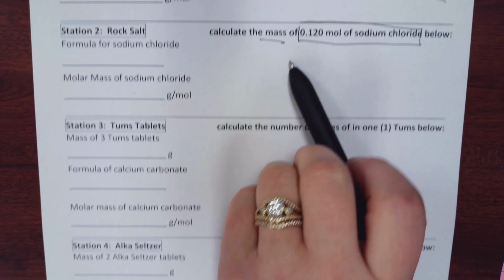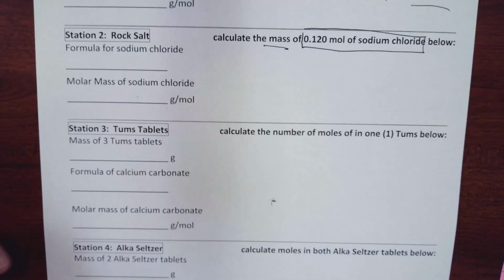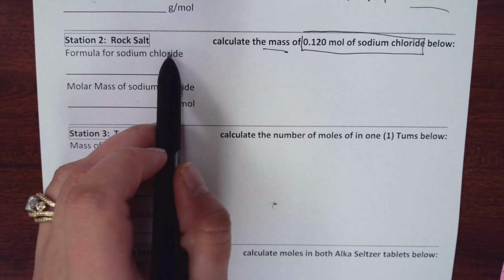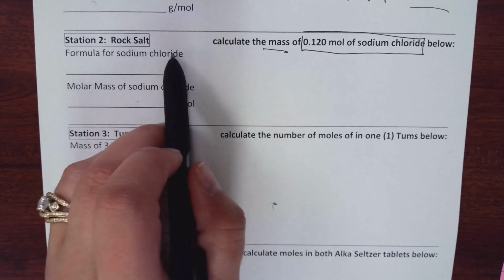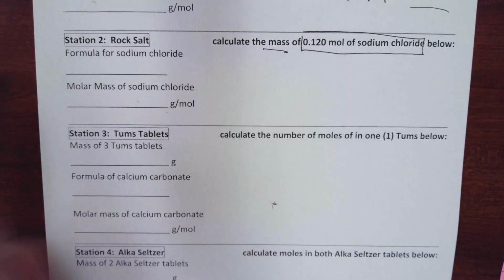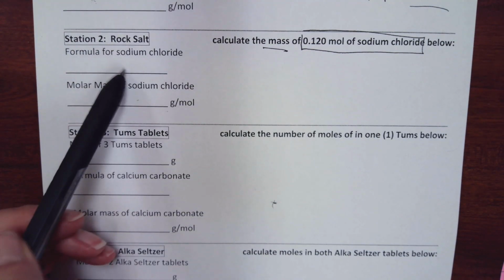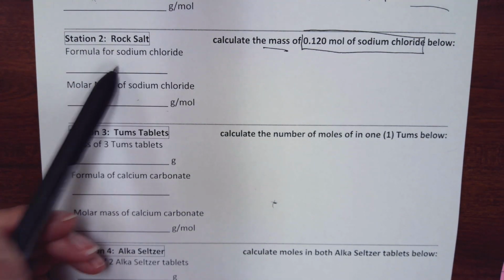You're going to set up station 2 very much the same way. There's your given value. You're going to put that in the top left. On this one, you're going to have to write the formula for sodium chloride. You're going to want to get out your flow chart, look up your charges, and crisscross to get your formula. Remember, if you get the formula wrong, you're going to get the molar mass wrong, and you're going to get your calculation wrong. So take a minute to make sure you got those formulas right.